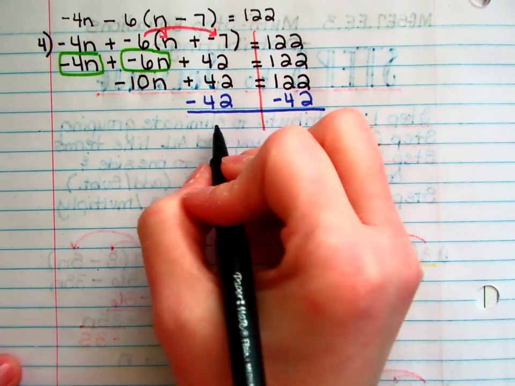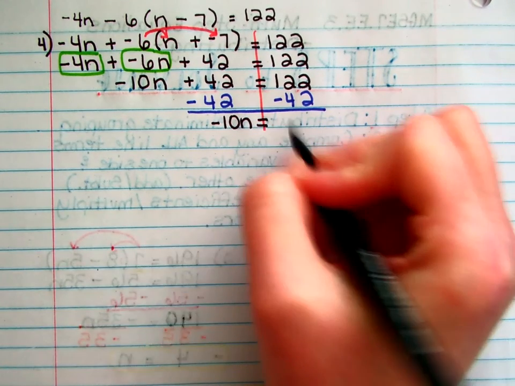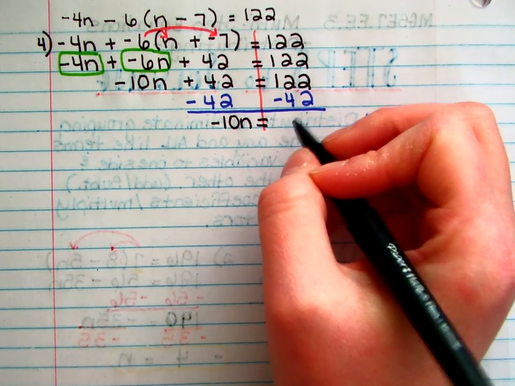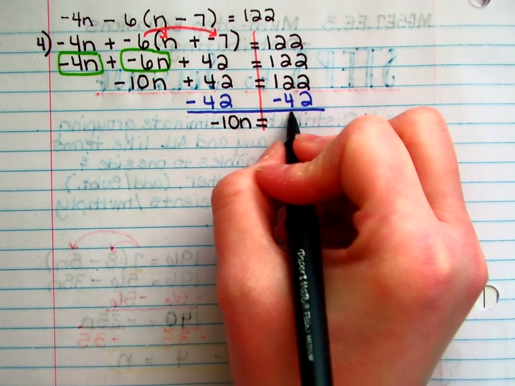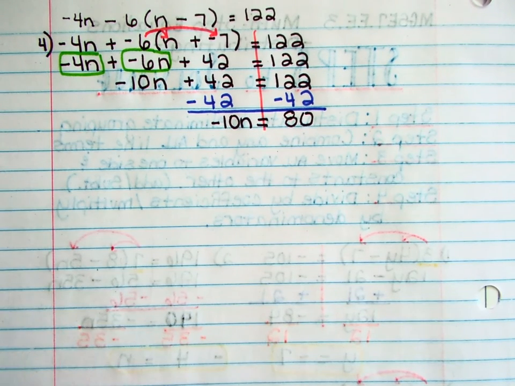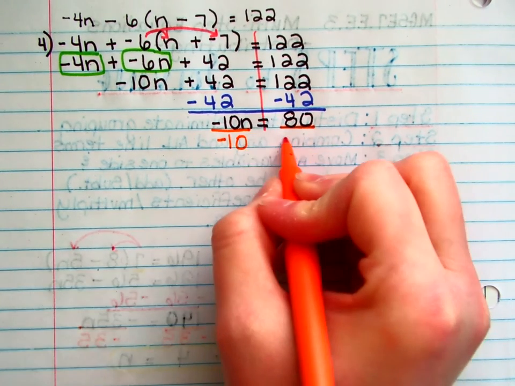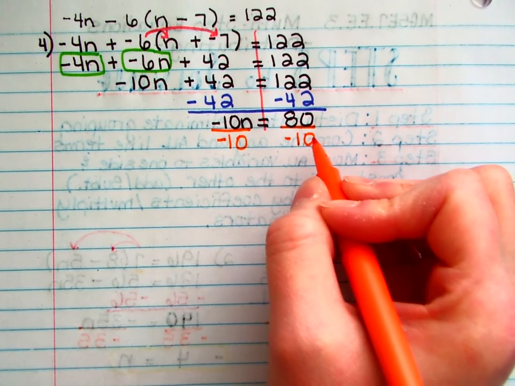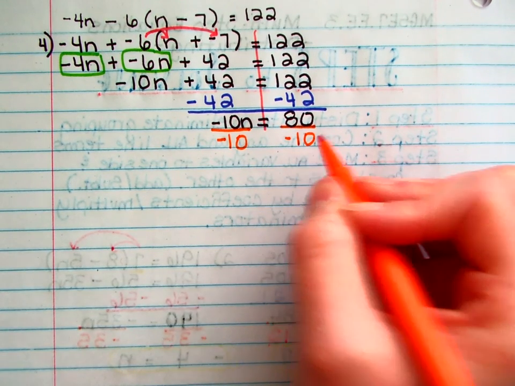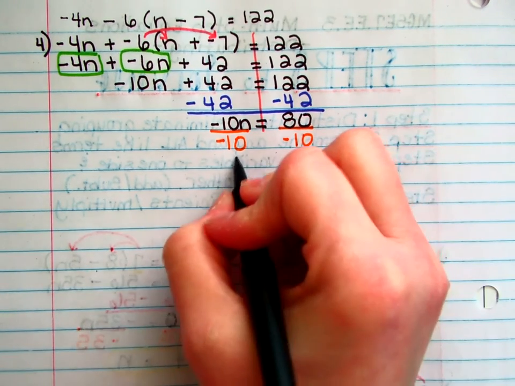When we do, we are left with negative 10n over here on the left. Now over here it's just 122 minus 42, so that's not bad at all. We should have 80 here, and it's just a positive. So now we need to divide by our coefficient of negative 10. So divide both sides by negative 10. Sorry, you guys can probably hear me moving my pens, I'm sorry. And the value of n is negative 8.